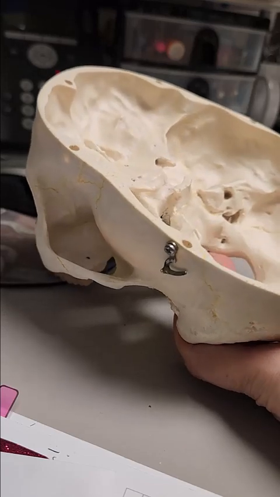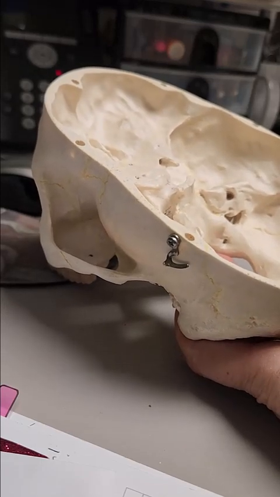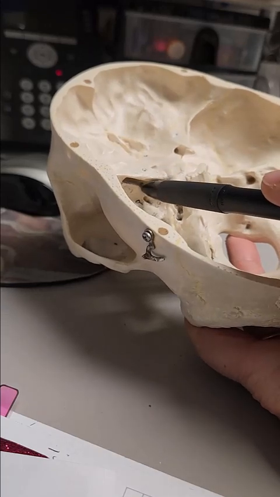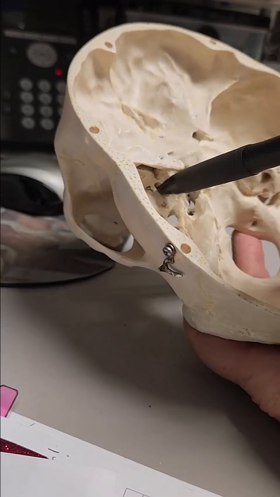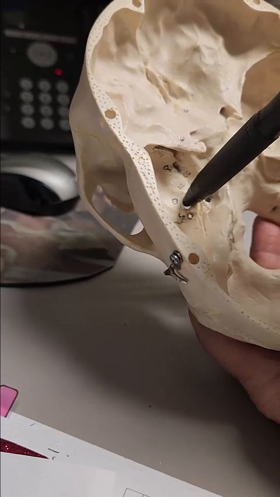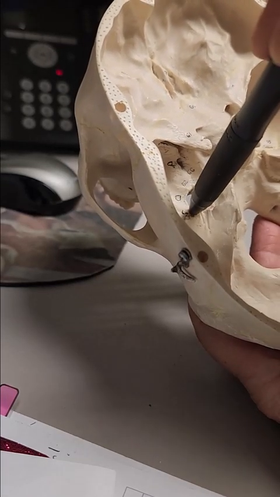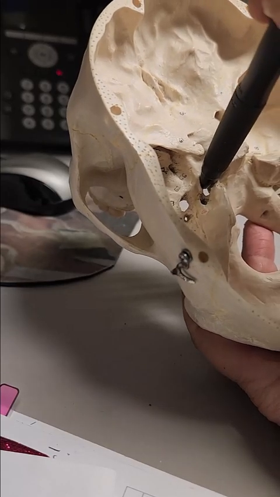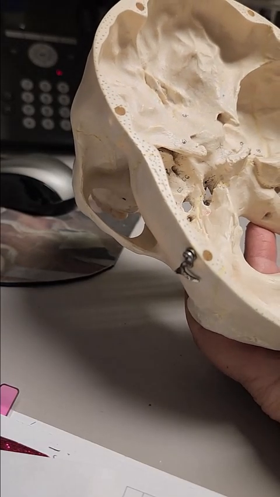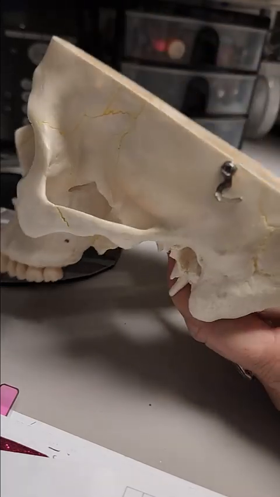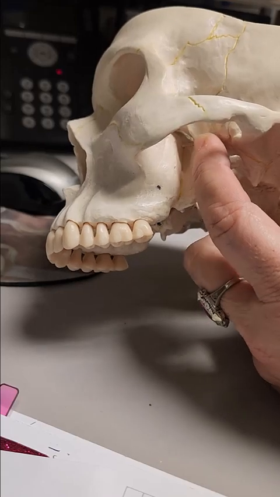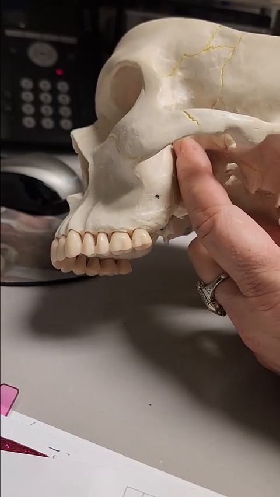Alright, sorry, the video cut out when we were talking about the sphenoid bone, and we had just talked about the superior orbital fissure, the foramen rotundum, the foramen ovale, and the foramen spinosum. We also have the foramen lacerum over here to the side on the sphenoid bone. The last part is the infratemporal crest right here. So it's under the zygomatic area.